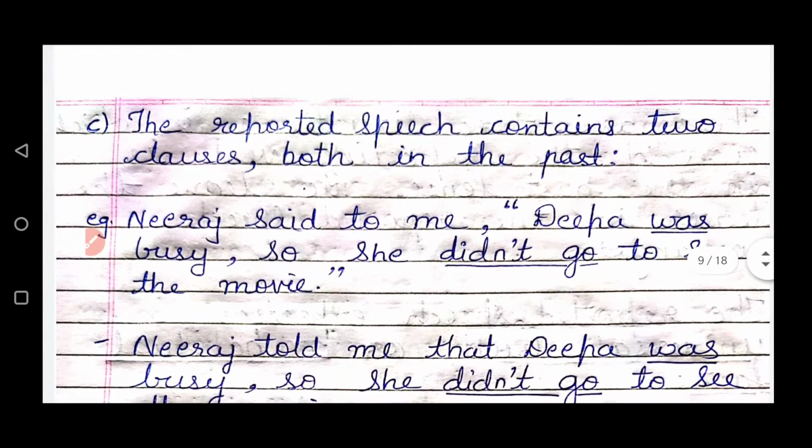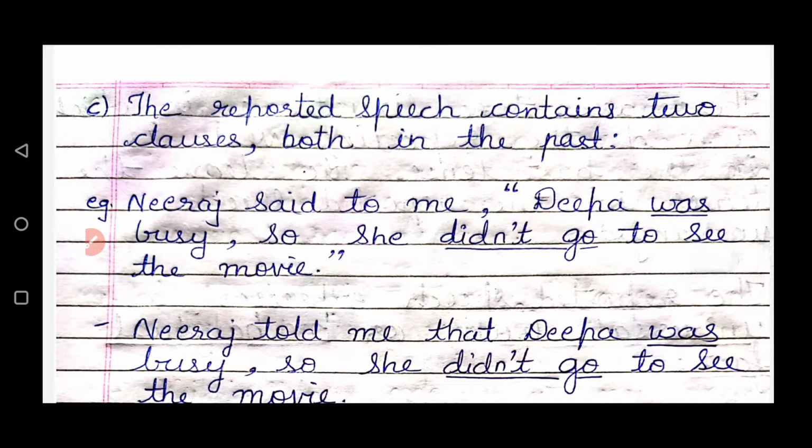Now the third situation when the tense of the reported speech does not change: when the reported speech contains two clauses, both in the past tense. This is something new which you must not have come across. Most of the time the above two situations are known to the students, but this third situation is normally not known. So if the reported speech contains two clauses both in the past tense, then the tenses won't change.